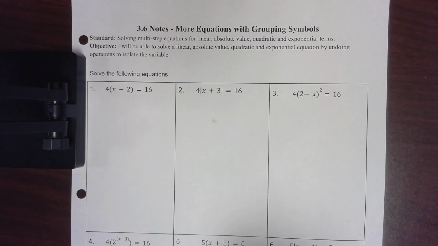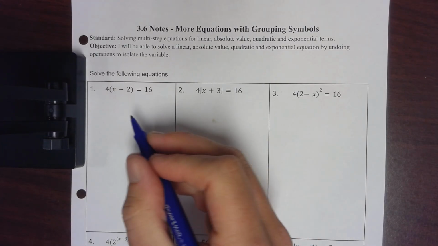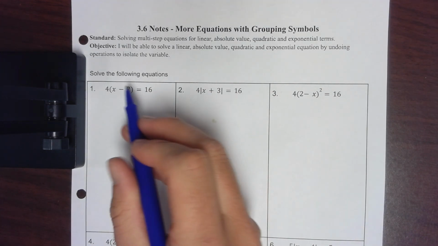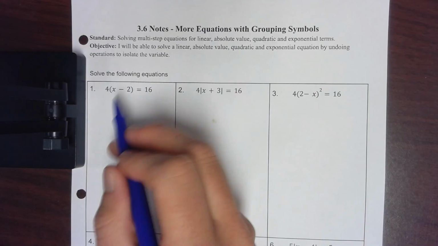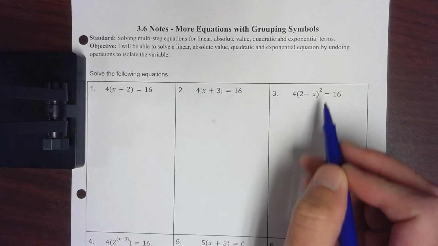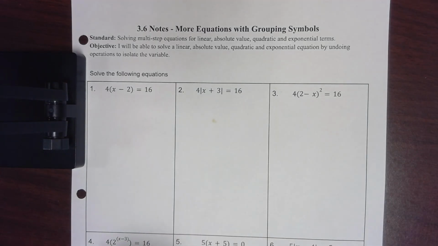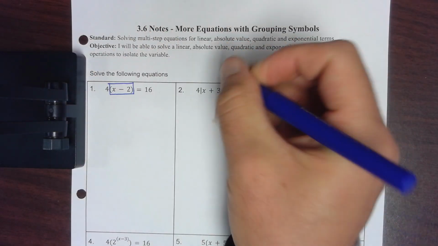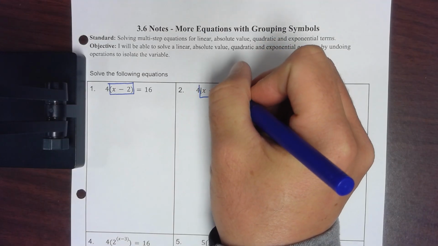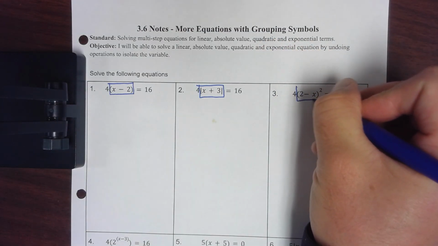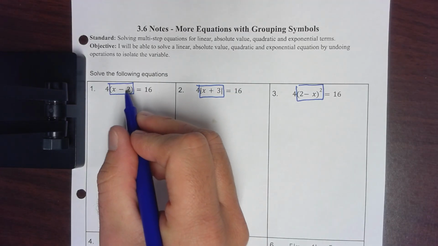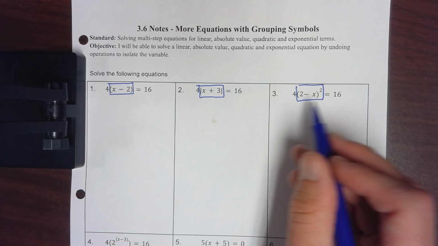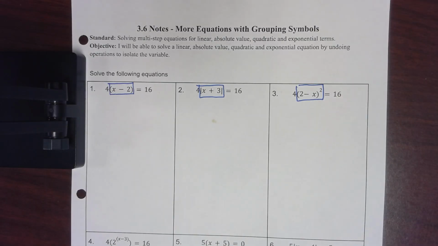Again, there's nothing entirely new besides we have operations outside what I'm going to refer to as the function operation. So function operation being either the parentheses, but definitely the absolute value and the squaring, and then we get to the exponential. One thing we're going to do today is undo operations that are happening to these terms that we're trying to isolate. Here we're trying to isolate this linear term. In 2, we're trying to isolate the absolute value term. And 3, we're trying to isolate the quadratic term.